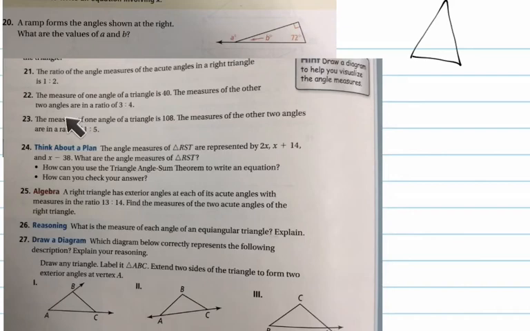This one shows up a lot in standardized tests, so this is important to go over. The measure of one angle of the triangle is 40. The other two form a ratio 3 to 4. You guys see that? Ratio, colon right there, 3 to 4. That means they have a common multiplier. That common multiplier we're going to call x. Anytime you see a ratio like that, just add an x in there. It'll be not 3, 4, but 3x and 4x.